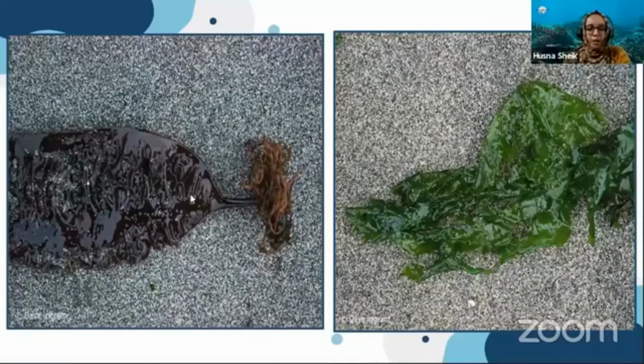Okay, so here I have shown a picture. I want to ask the students, can anyone say what's this and this? I give 1 minute to answer this question. You all can speak, or you can put it in the chat. So what's this first and second picture? Just to recap, this is from the previous session. It's about the algae or seaweed we studied. So can anyone tell me what's this and this?